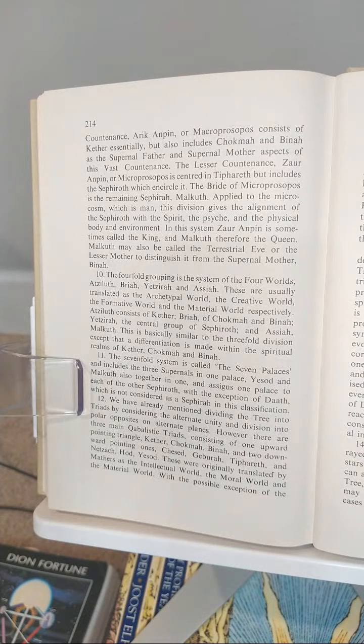The sevenfold system is called the seven palaces, and we already talked about that. It includes the three supernals in one palace, Yesod and Malkuth also together in one, and assigns one palace to each of the other Sephirah, with the exception of Daath, which is not considered a Sephirah in this classification. Twelve: we have already mentioned dividing the tree into triads by considering the alternate unity and division into polar opposites on alternate planes.